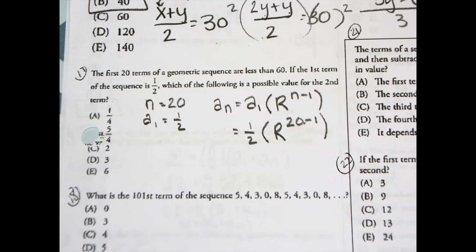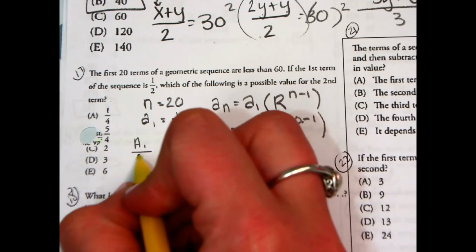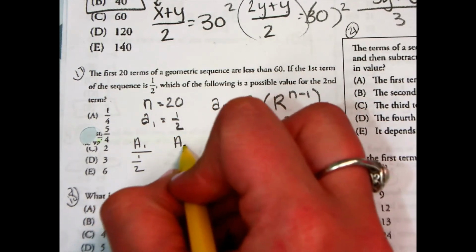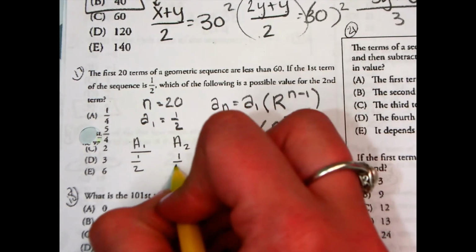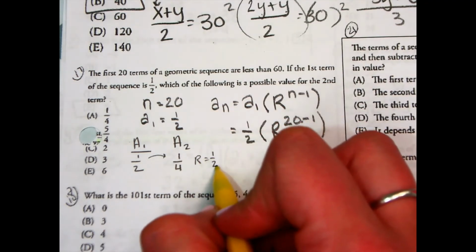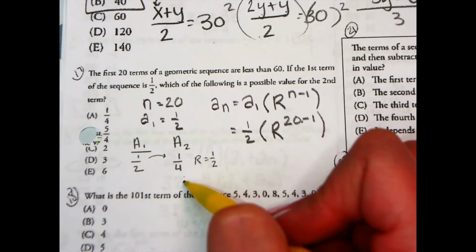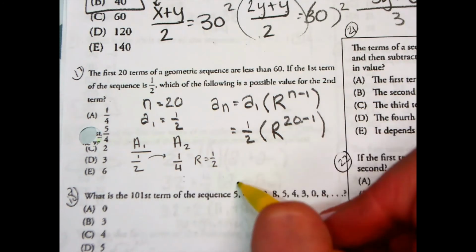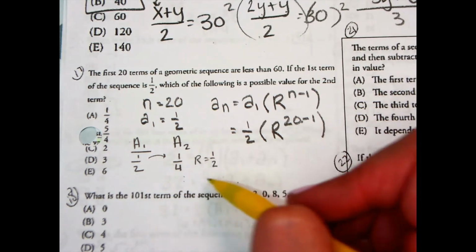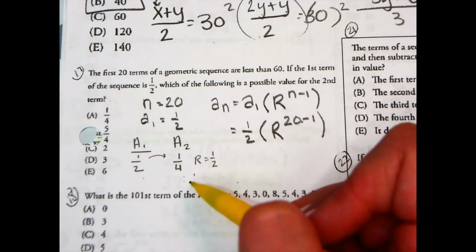So to find our second term, I'm just going to do a guess and check. We know that a1 is 1/2, and I'm going to try a2. If a2 is 1/4, to get from here to here, the ratio is 1/2. As we go from here to here, notice how our values are getting smaller. Like 1/2 becomes 1/4.